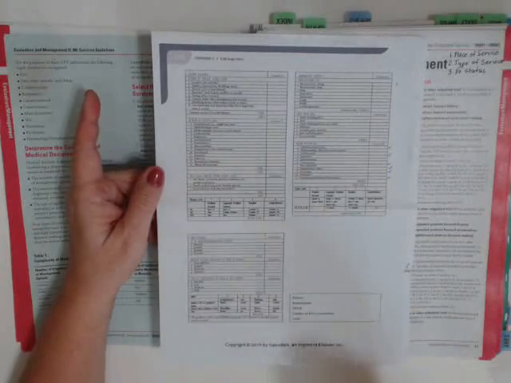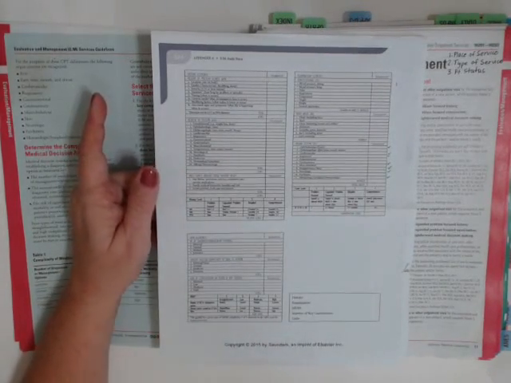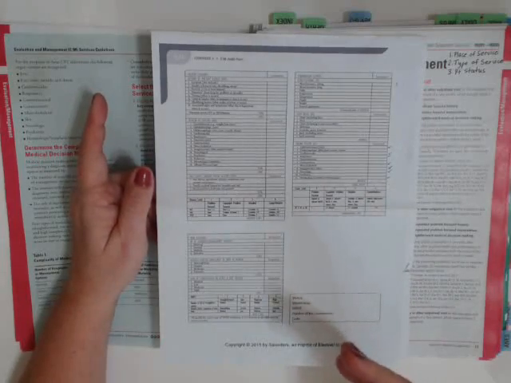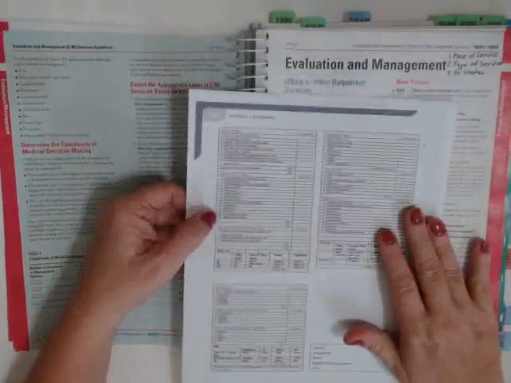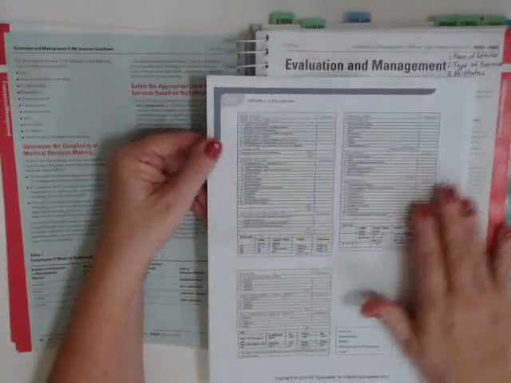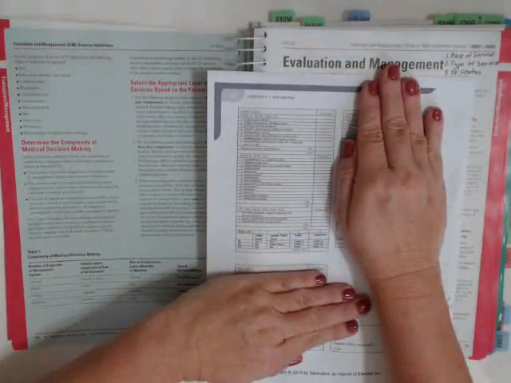And then you can have one for each scenario or example that you go through. So let's break each of these apart. Let's look at the history, just the history. That's all we're looking at.